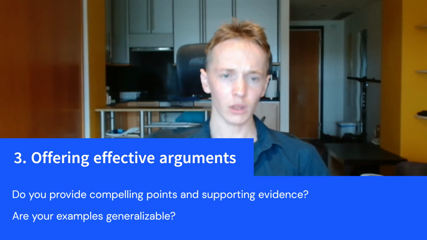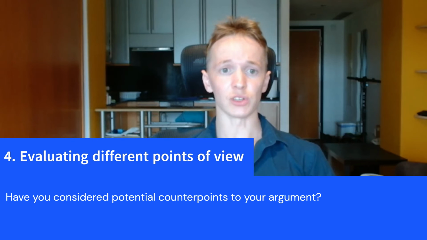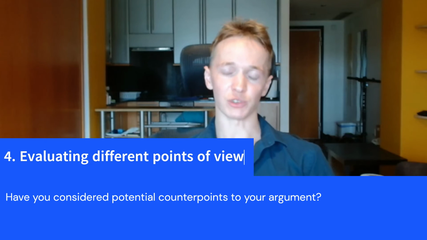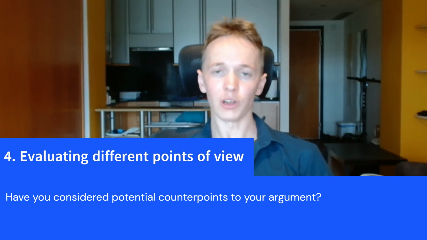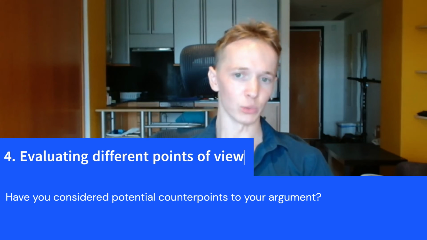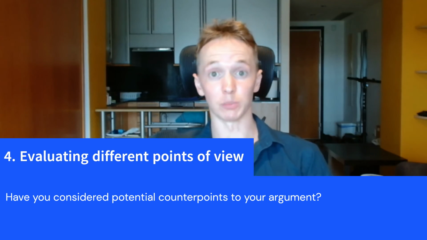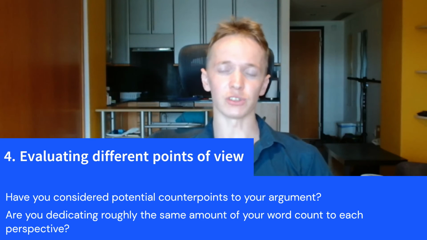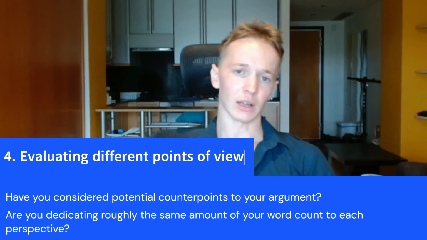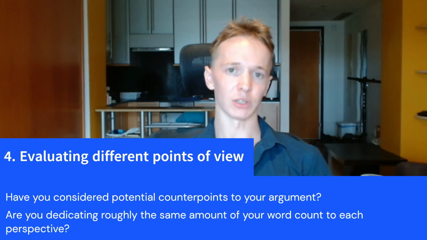Okay. For the fourth point, evaluating different points of view, think, have you considered potential counterpoints to your argument? It's really not enough just to present a single perspective in your essay. Moreover, both your claims and counterclaims have to be strong. So, just as with your real life examples, avoid using weak or really fringe arguments which are easy to debunk. And also, are you dedicating roughly the same amount of your word count to each perspective? Because having a claim and counterclaim of roughly the same length will give the impression that your arguments are more or less balanced.